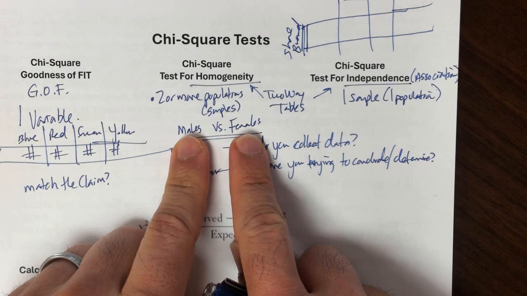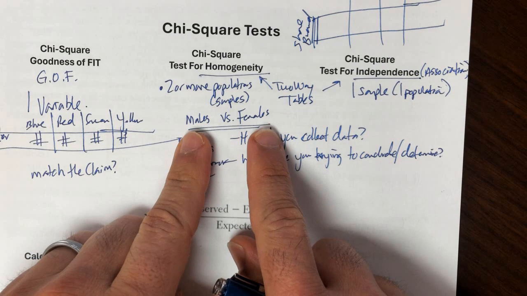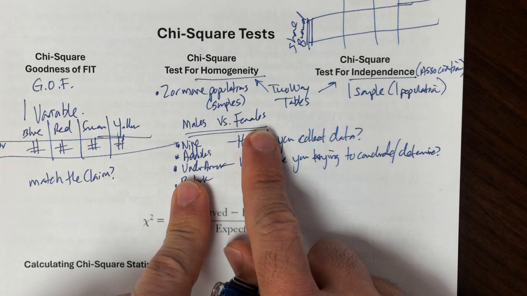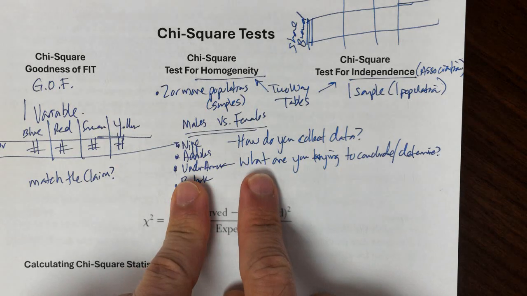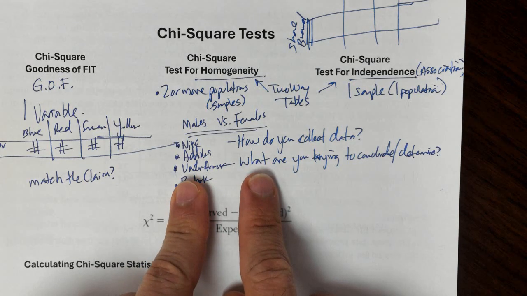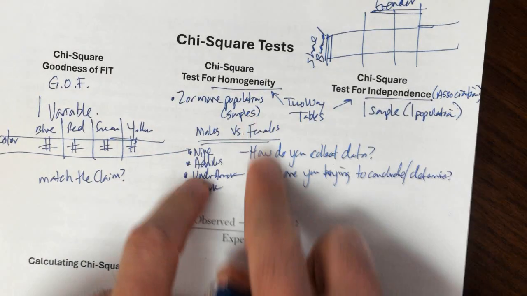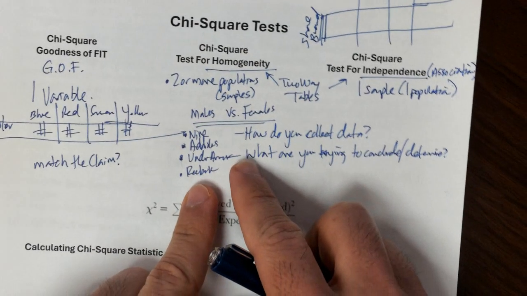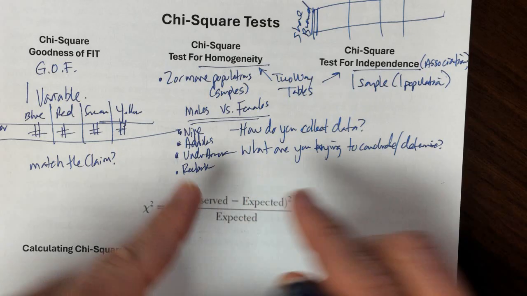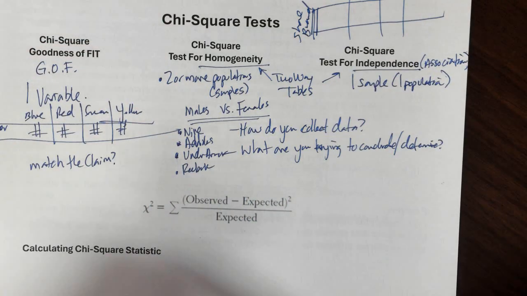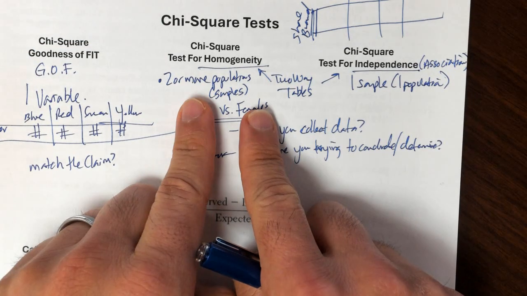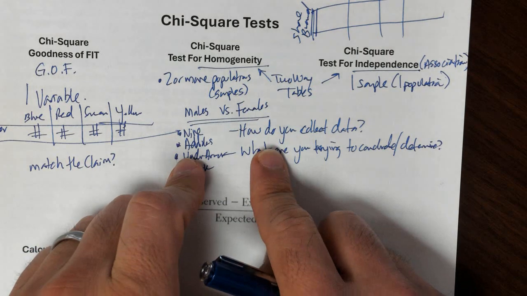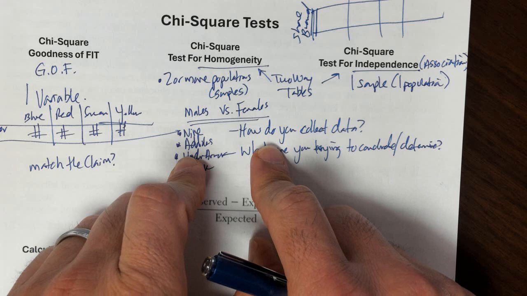For two, let's say that we have this. Here's another example for homogeneity. Let's say that we have M&Ms and we have Skittles. And let's say that we find that they have the same colors on both. They both have blue, they both have red, they both have yellow. I don't think there's brown Skittles, but let's just assume that they are the same colors for both. And we wanted to compare whether or not M&Ms and Skittles are different by color.